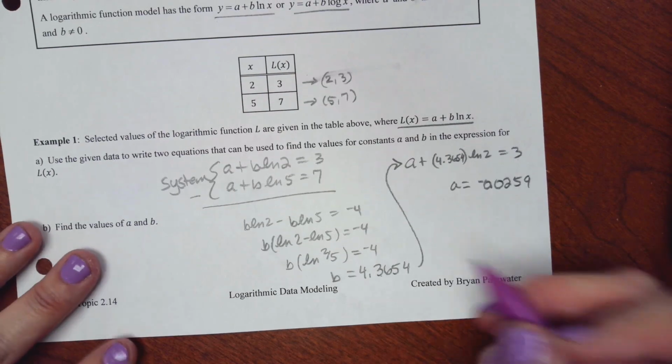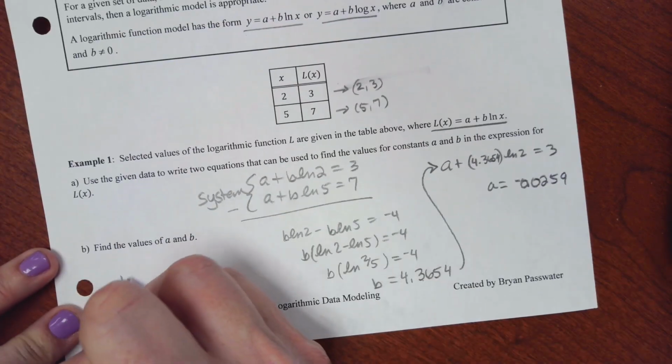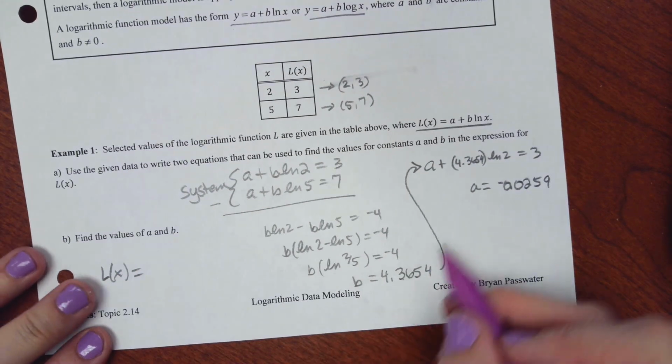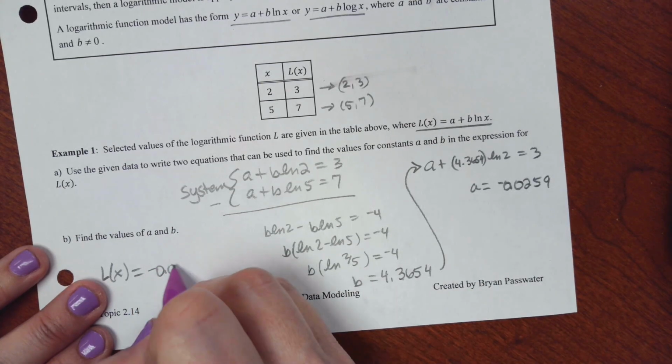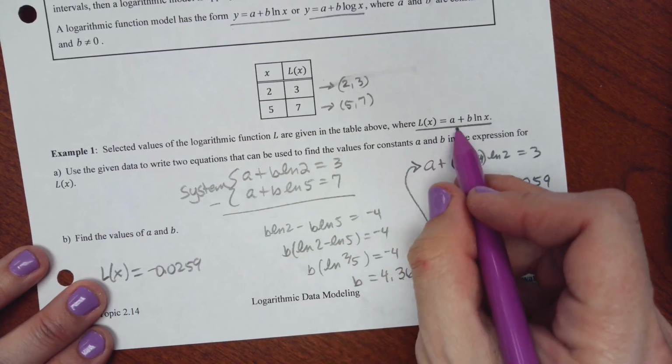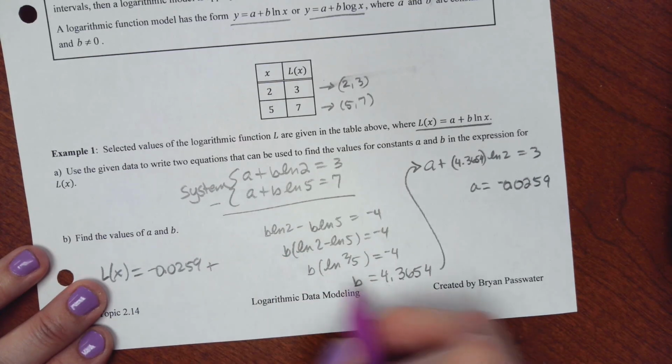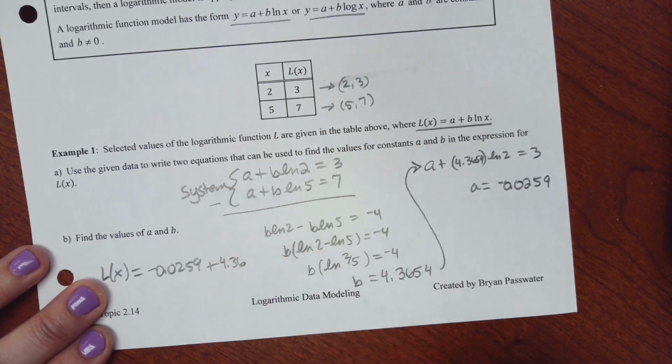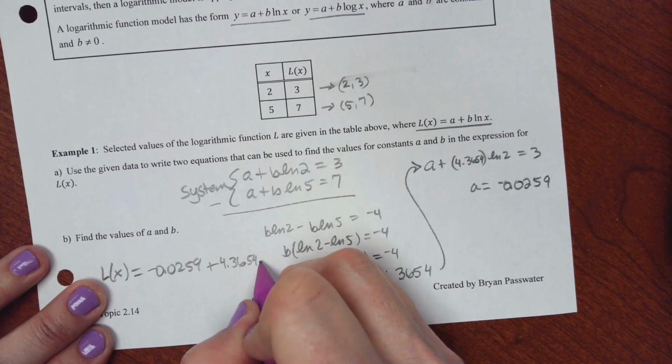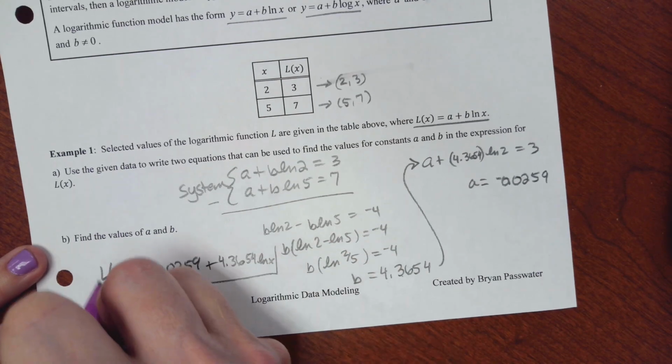So my equation, here we go. I'll just write it over here. L of x equals, I got A, -0.0259, plus B, 4.3654 ln x. So there's my equation.